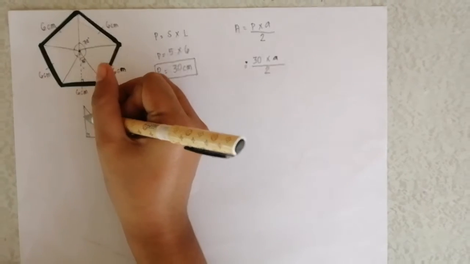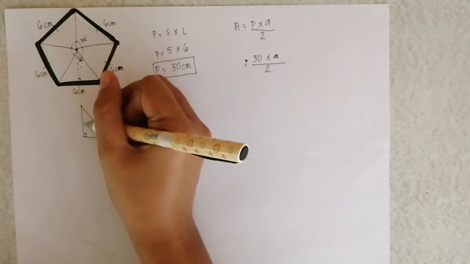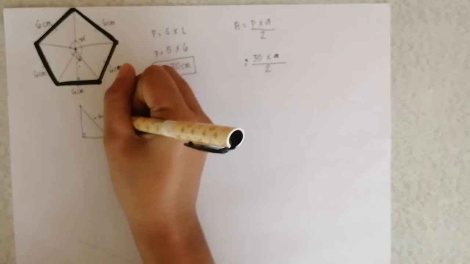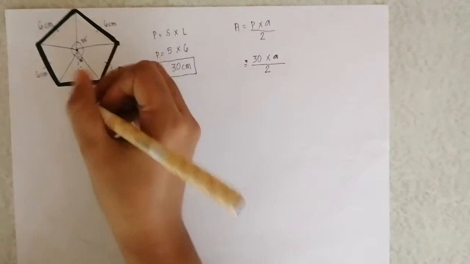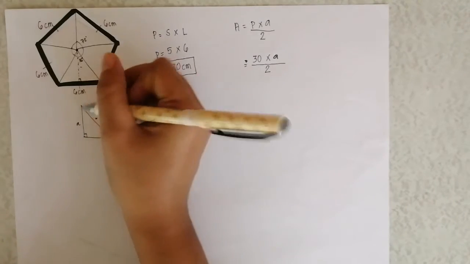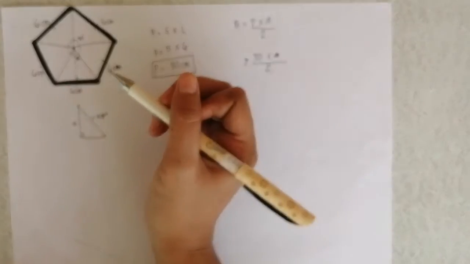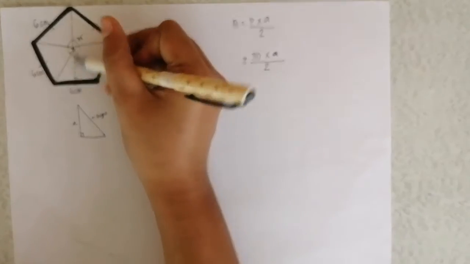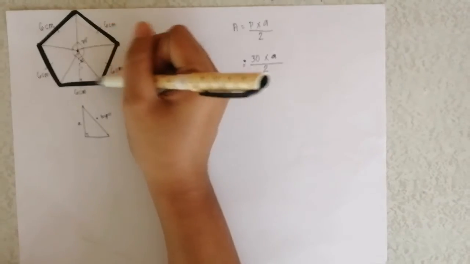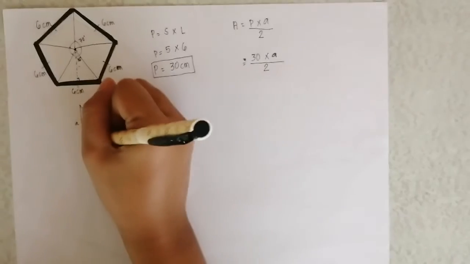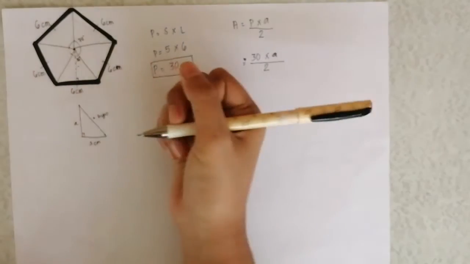So this is now our apothem, this one here, and this is our hypotenuse. Over here, since this side is 6 centimeters and we only use the half, 6 divided by 2, we have 3 centimeter.